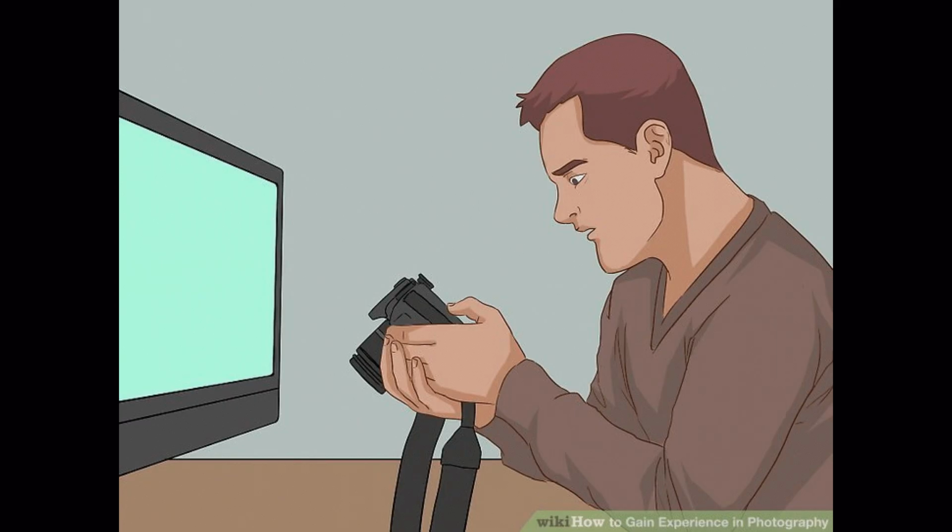ISO determines how sensitive the camera is to light. This controls the exposure of your picture. Increase or decrease your ISO when you're in darker or lighter situations. Remember that aperture, shutter speed, and ISO are always connected. If you change one, the other will be impacted by that change.